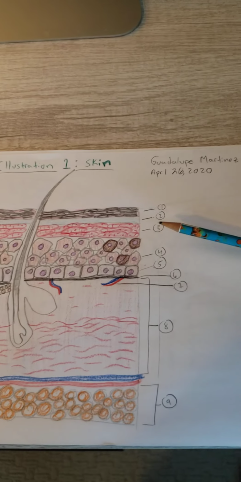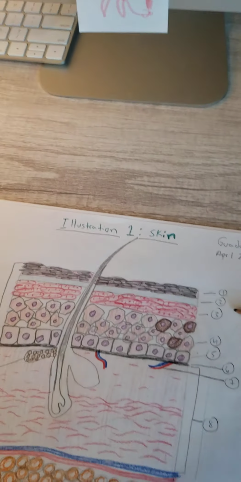I'll be submitting our assignment for this week, talking about the two illustrations, one of the skin and one of the bone. Today's date is April 26, 2020, and here is my first illustration, the illustration of the skin.